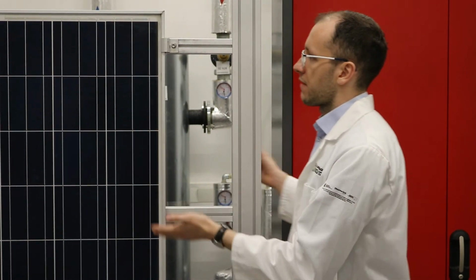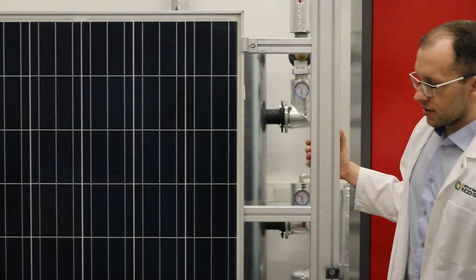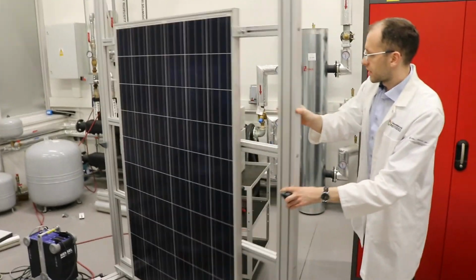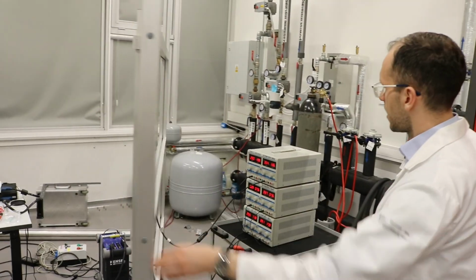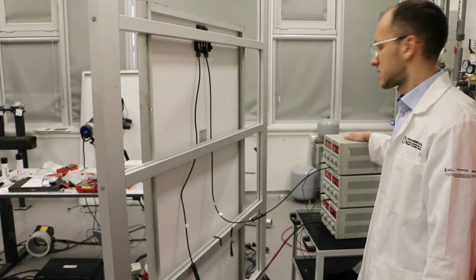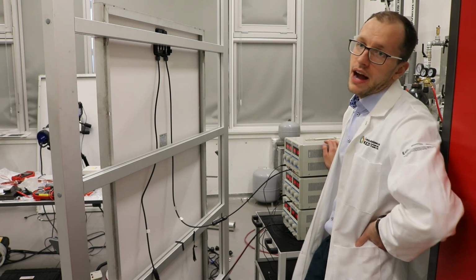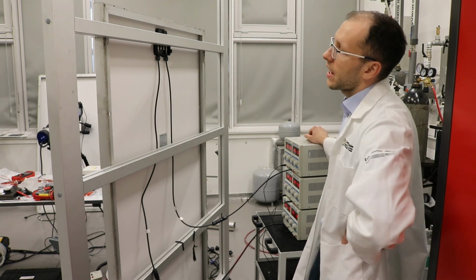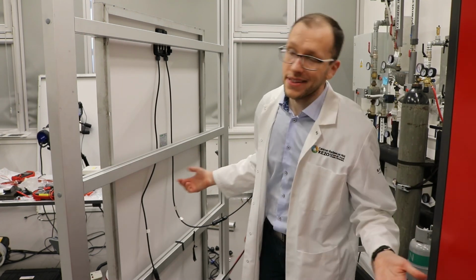Here we have a module, and I can move it a little bit so you will be able to see, but we have here a DC power supply. These supplies provide current which is enough to make our module shine.